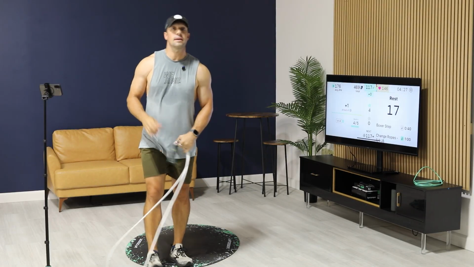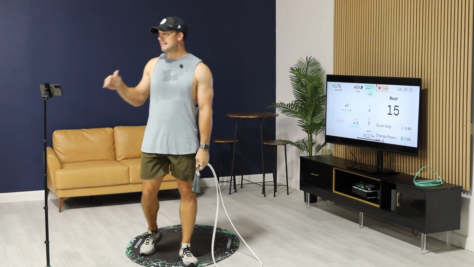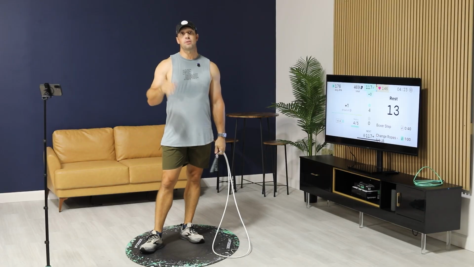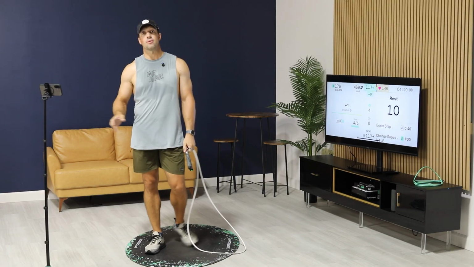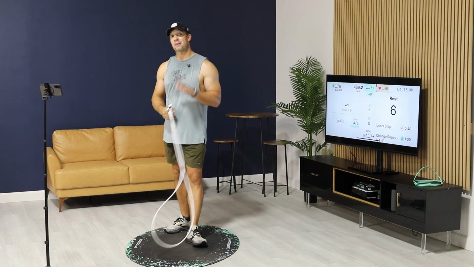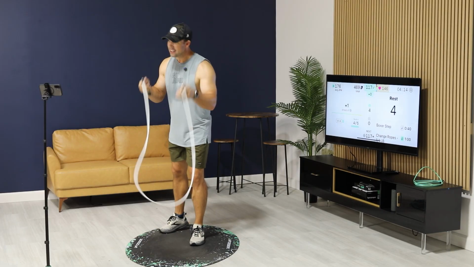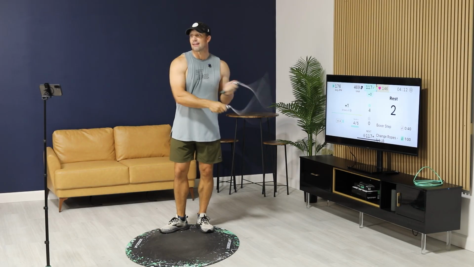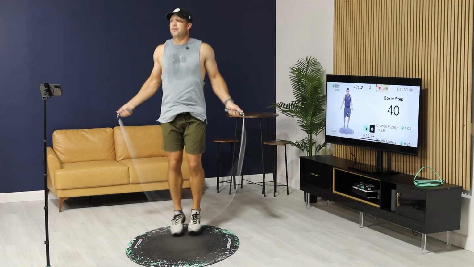All right, last one. Usually I think the default between blocks is a minute, so after this I'll get a full minute rest and prepare for the double under finisher, which I'm kind of not looking forward to, but it should be a fun, intense way to end the workout. Here we go. Last boxer step.